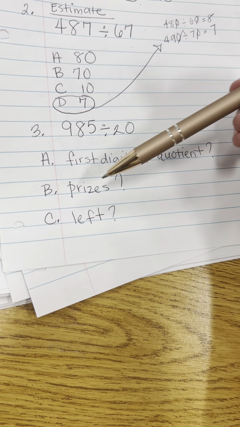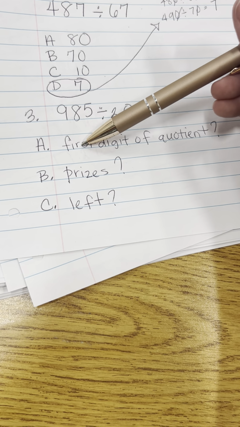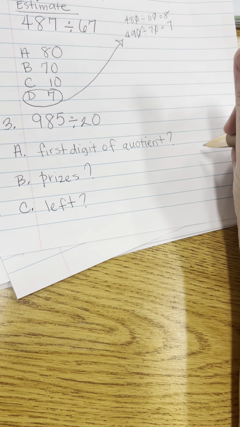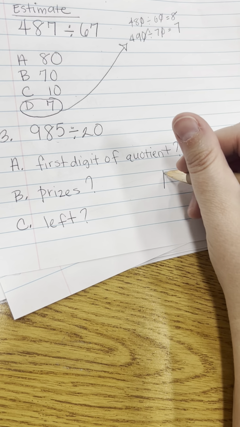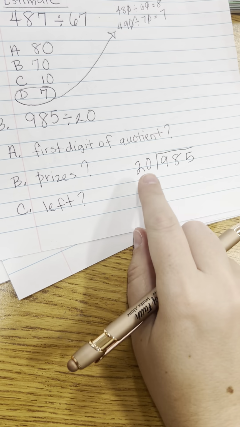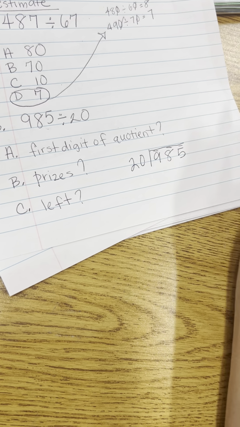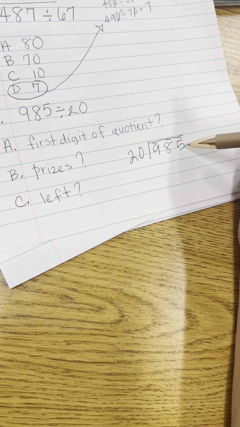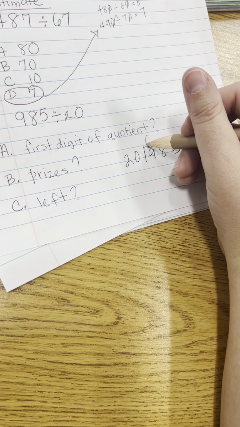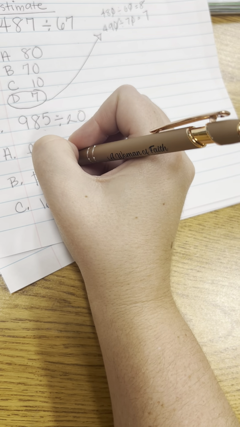Number 3. This one on your test was asking, what is the first digit of the quotient? What's the first digit I'm going to be putting in? So if we write this problem and we write 985 inside the house, 20's outside, and 20's friendly, he's a multiple of 10. What digit am I going to place on top? So we've got hundreds, tens, and ones. 20 cannot fit into 9 objects. So this is 0. I'm not putting anything right there. The first one I'm going to put into is the tens place. So the answer to A was tens.